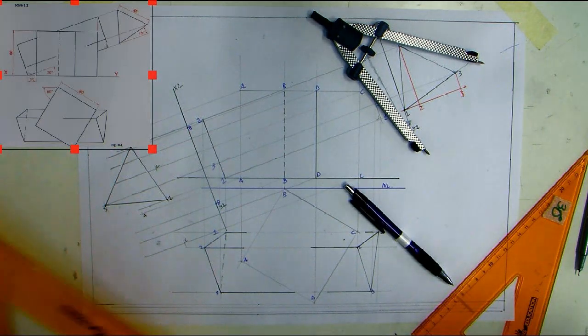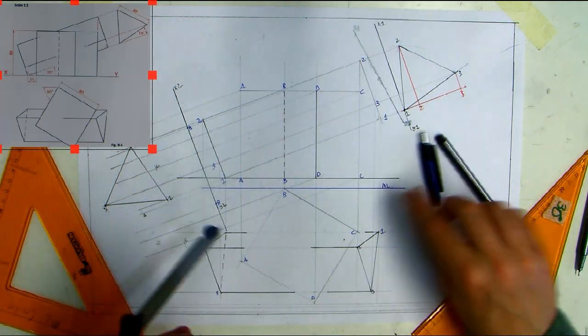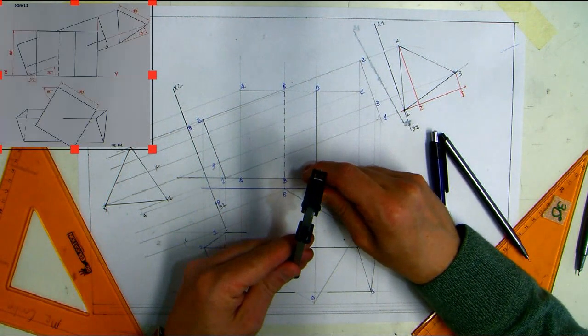And then the last measurement is from the measuring line down to D. So remember the rule, back 2 views gets you the measurements.